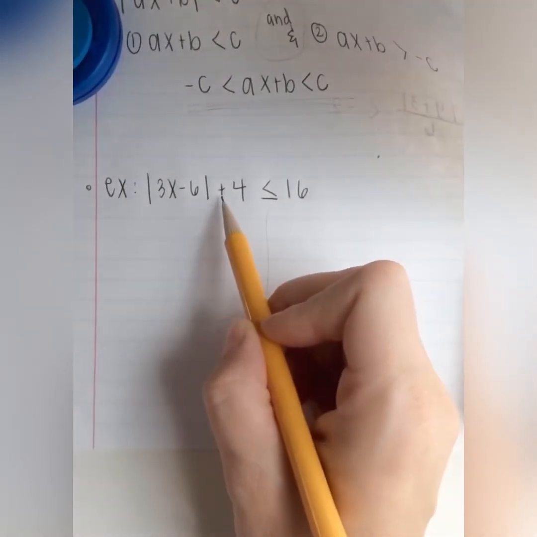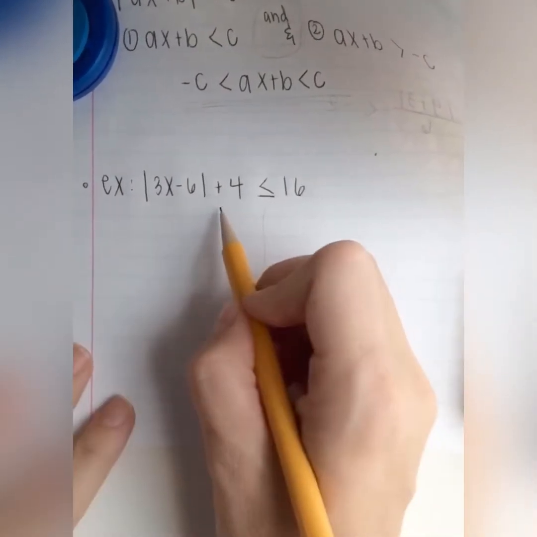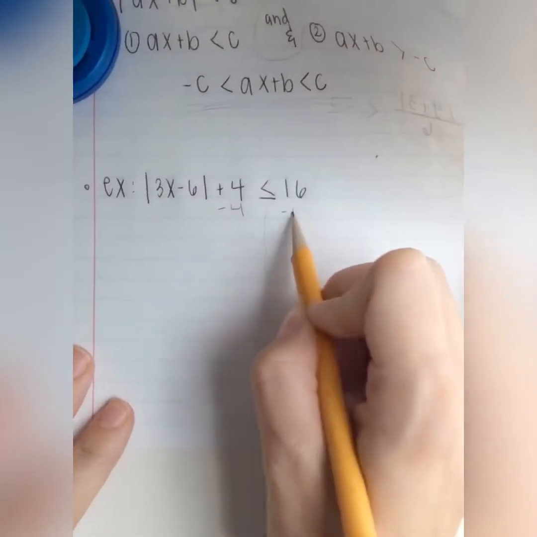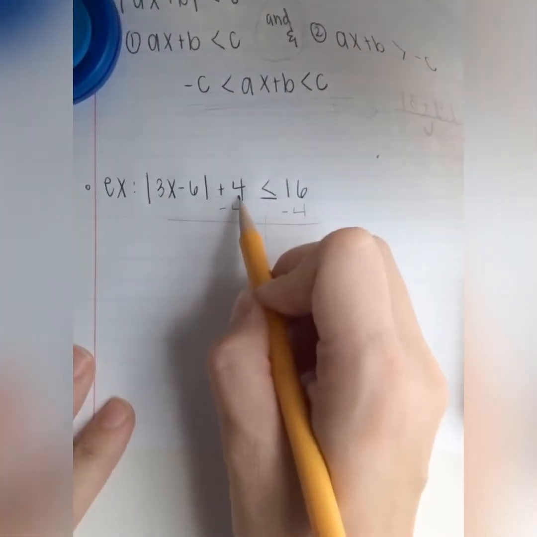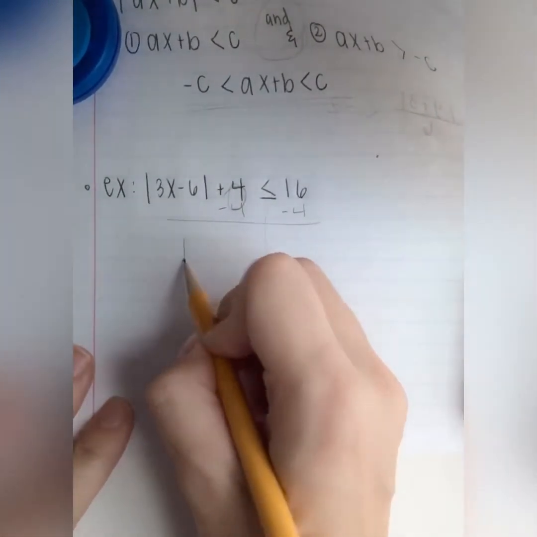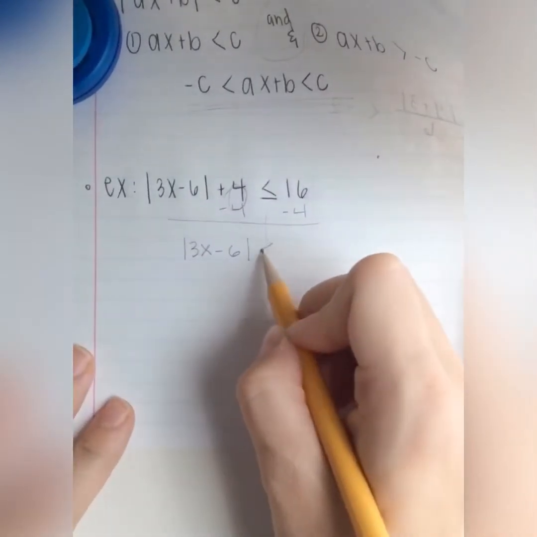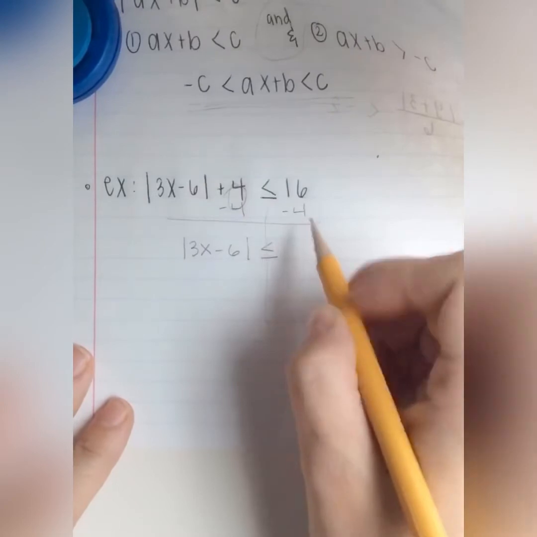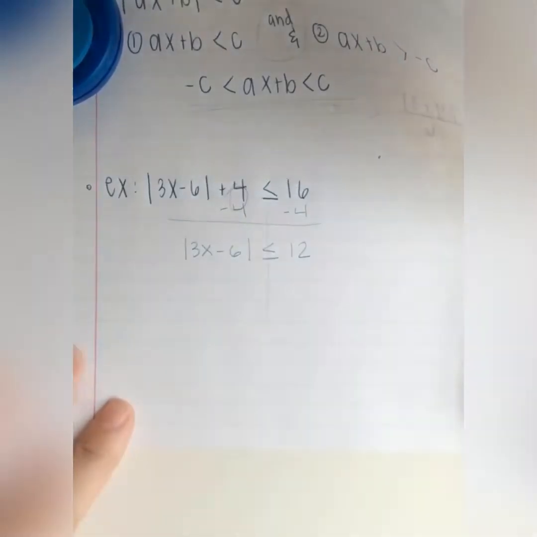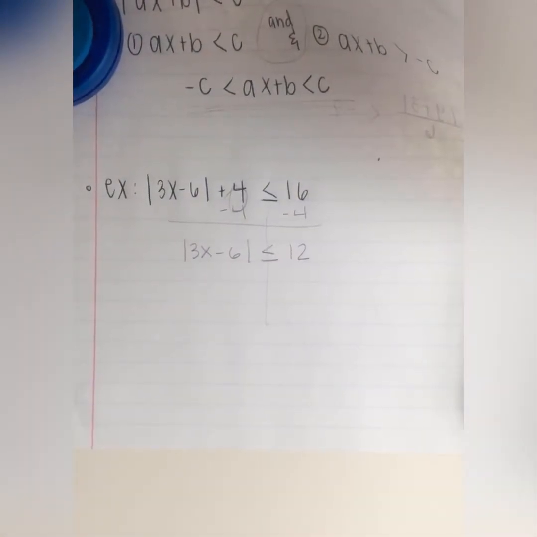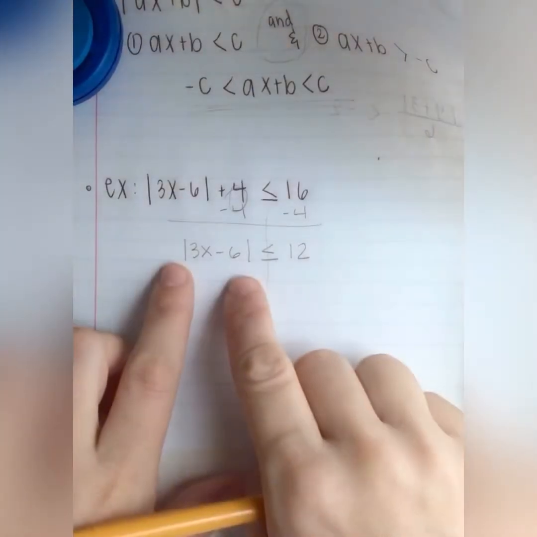To cancel out a plus 4, we're subtracting 4, right? 4 minus 4 is 0, so we have the absolute value of 3x minus 6 is less than or equal to 16 minus 4, which is 12. Okay? Now our absolute value is isolated. It's all alone on this left side.